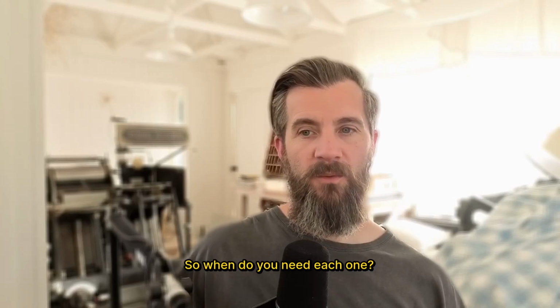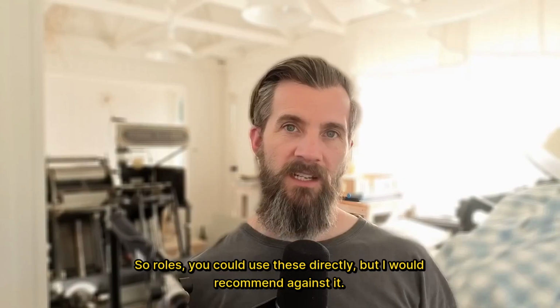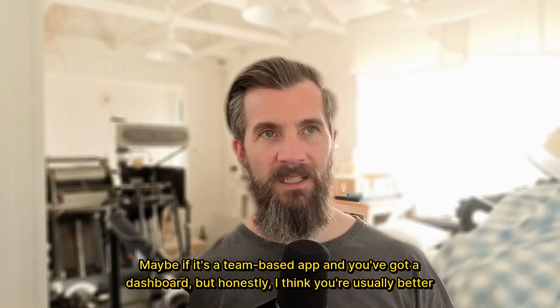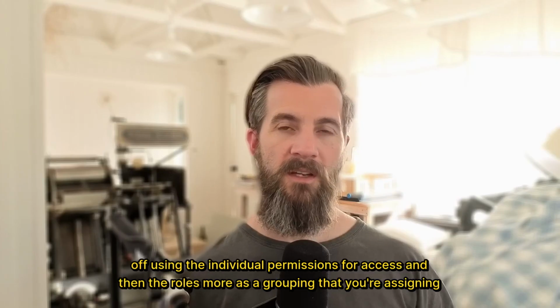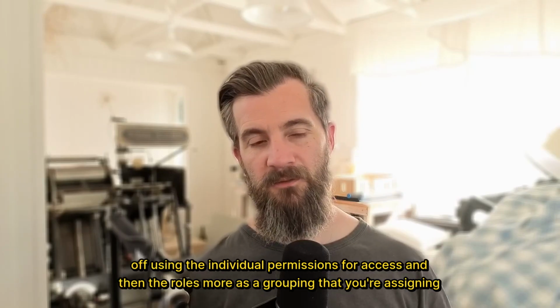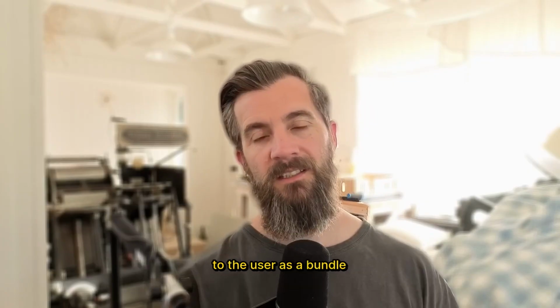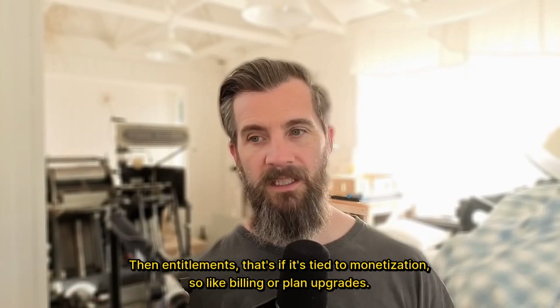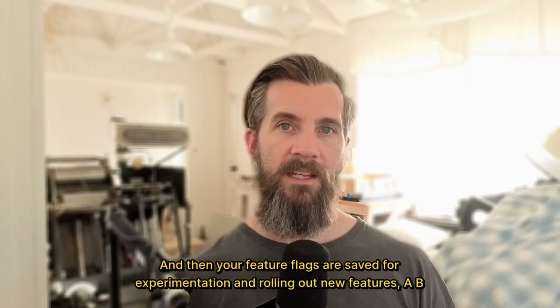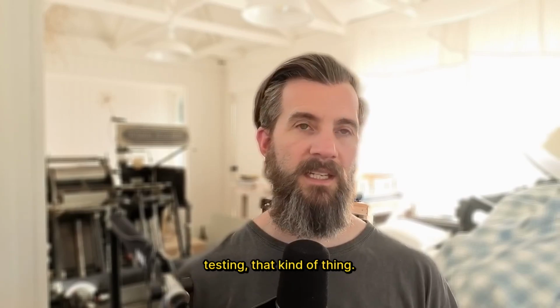So when do you need each one? So roles, you could use these directly, but I would recommend against it. Maybe if it's a team-based app and you've got a dashboard, but honestly, I think you're usually better off using the individual permissions for access and then the roles more as a grouping that you're assigning to the user as a bundle. Then entitlements, that's if it's tied to monetization, so like billing or plan upgrades. And then your feature flags, let's say for experimentation, rolling out new features, A/B testing, that kind of thing.